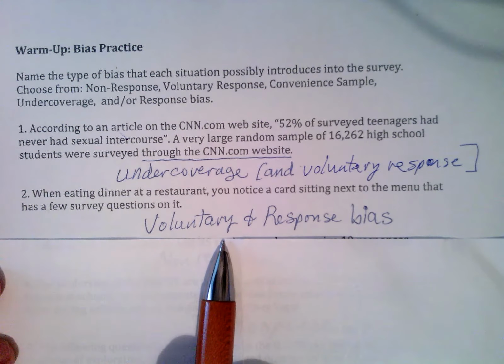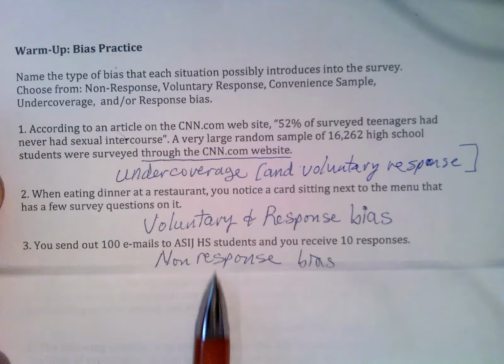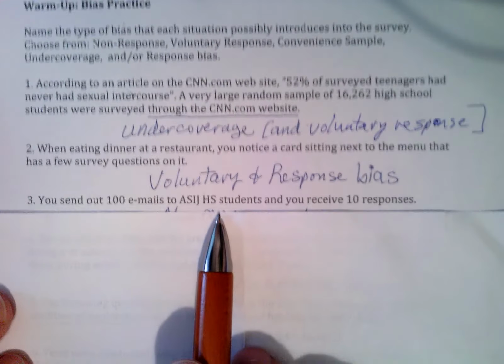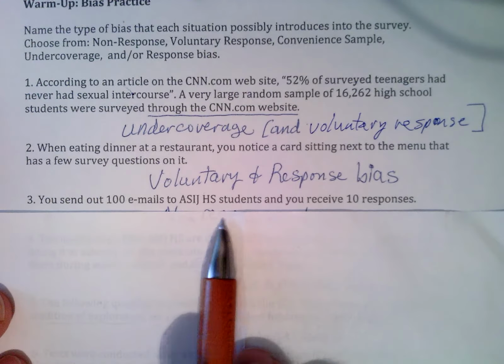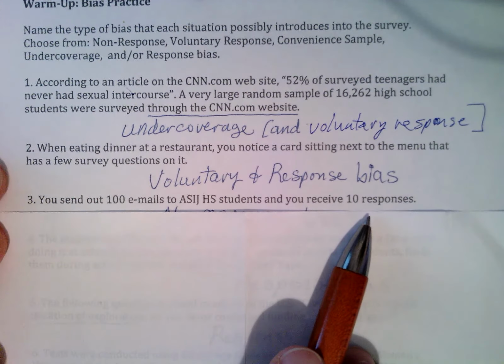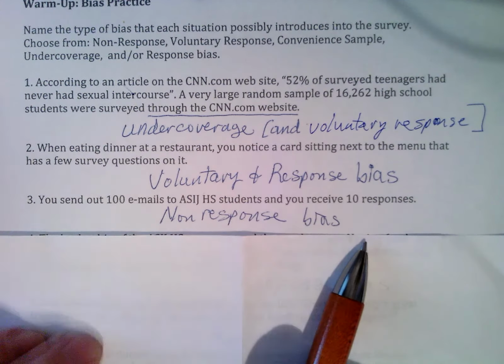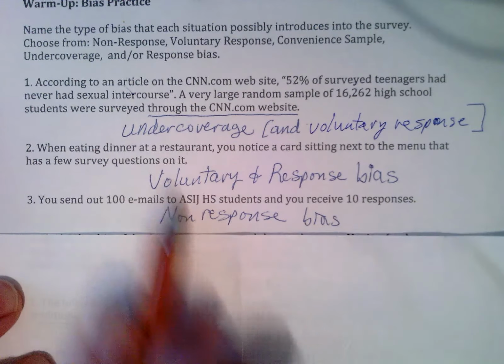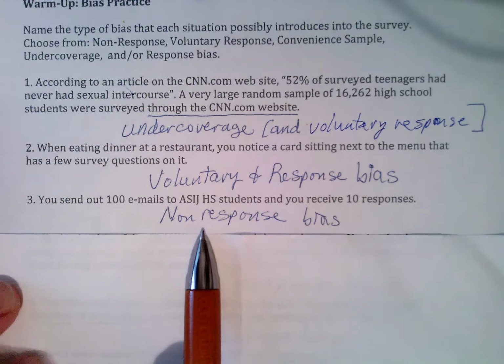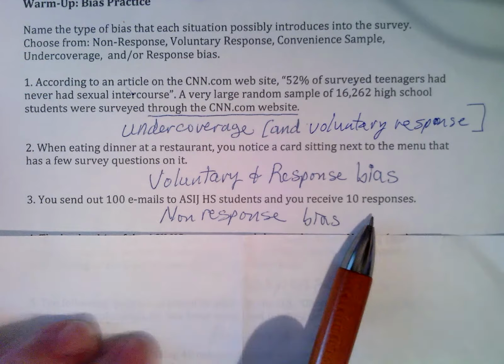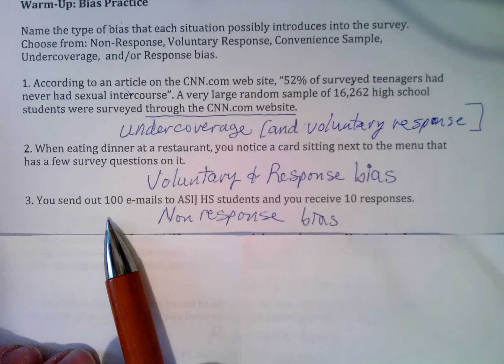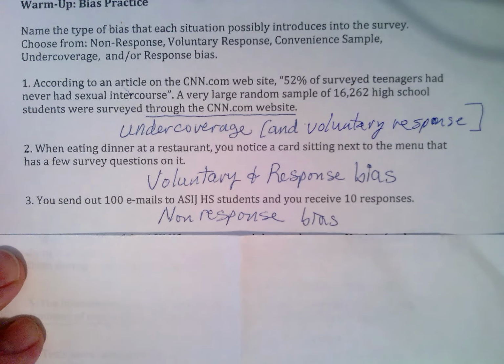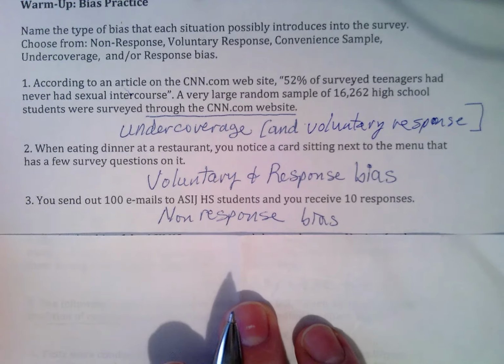Number 3, you send out 100 emails to high school students and you receive 10 responses. Well, obviously that's under coverage. Sorry, not under coverage, non-response bias. You didn't get a lot of responses, right? 10 is not enough out of 100. That's only 10%. If you're going to use it, you should be getting like 80% or 90% of your responses. And if you don't, you have to go out and get those people to answer you. You have to email them again, or you have to go find them in person. You have to do something to get those people to answer your questions.